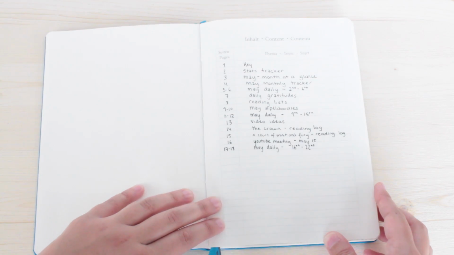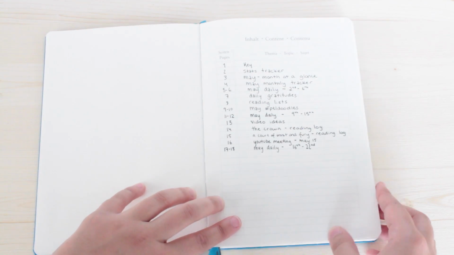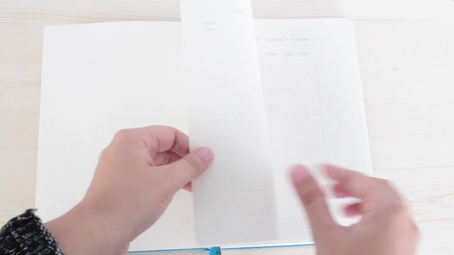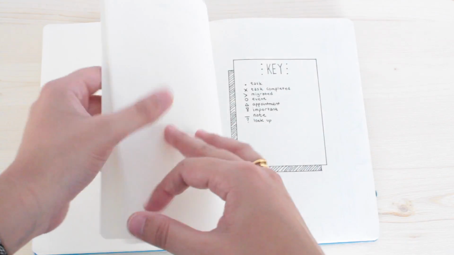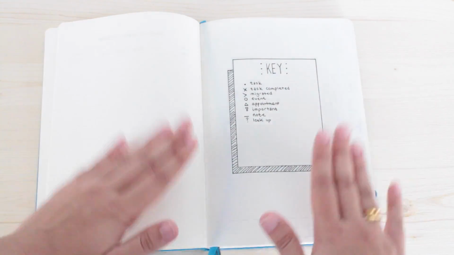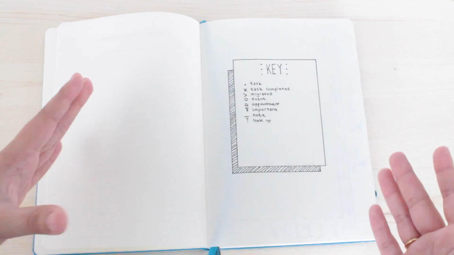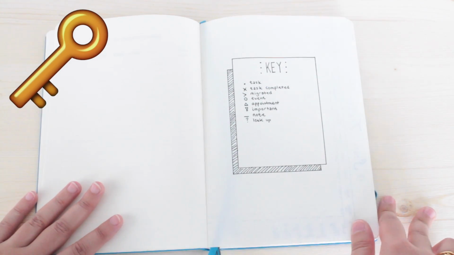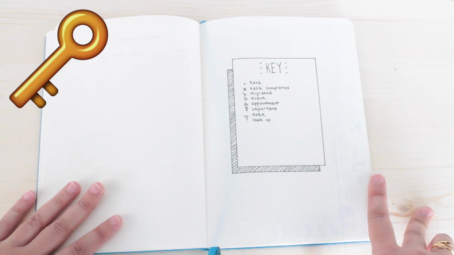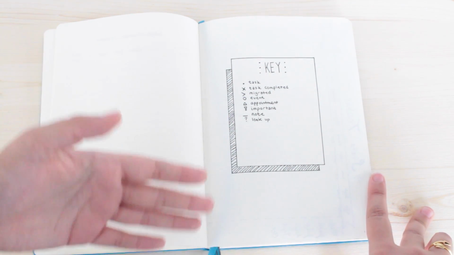The first page of my bullet journal is my table of contents, but we're not going to dwell on this too much because we're going to look at all of these pages. So the first official page is the key. The key is a key component to the bullet journal because it lets you know what symbols represent what.